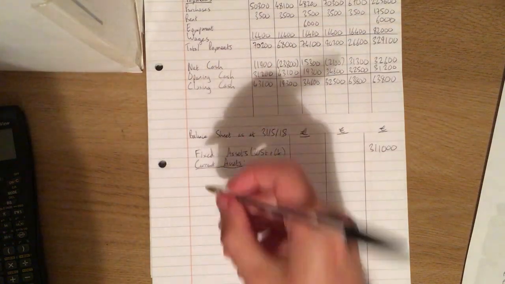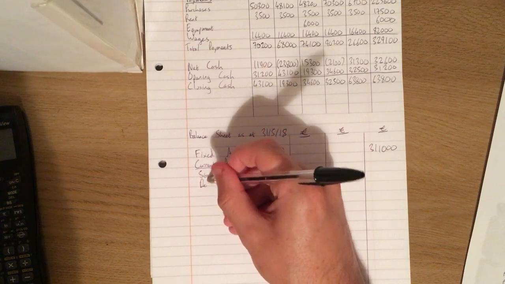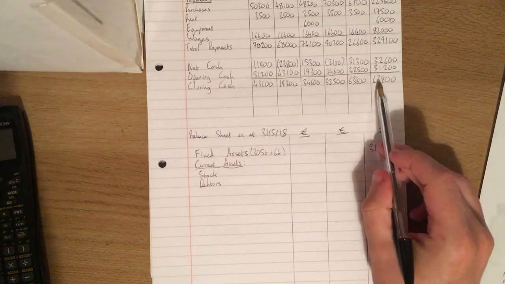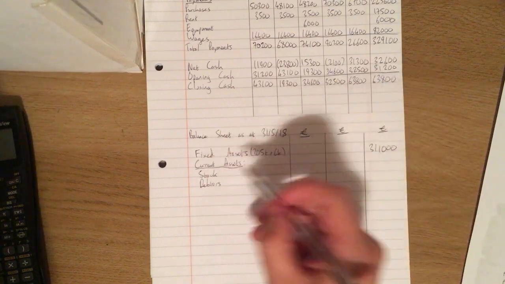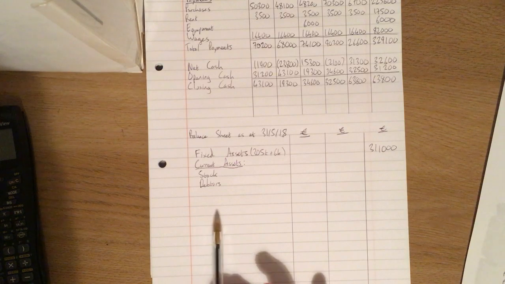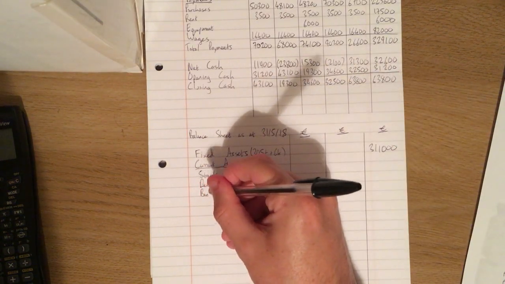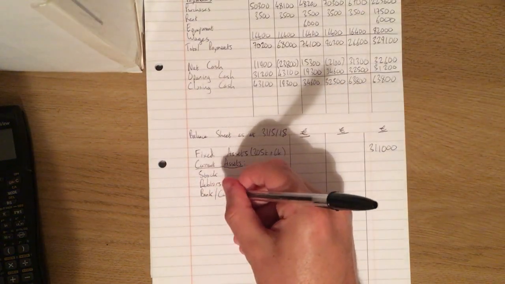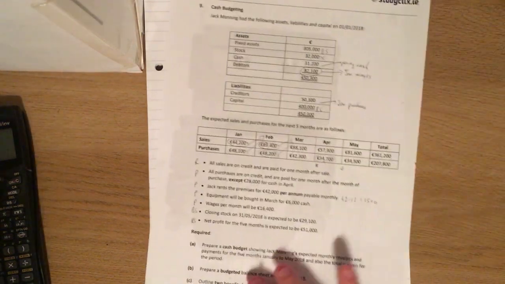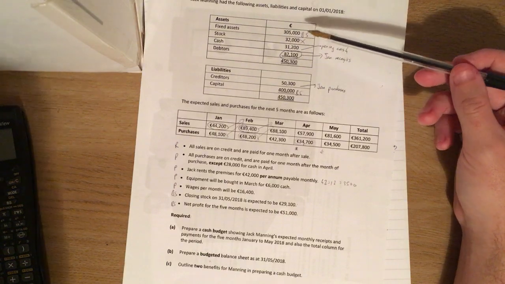So what do we have? We're going to have our standard stock. We're going to have debtors. And then my closing cash was positive, so that's going to be a current asset. If that closing cash was negative, it'd go down in your current liabilities, your creditors within 1 year. So bank or cash. Stock, cash, debtors, fixed assets. There's nothing else that's going to come into current assets.